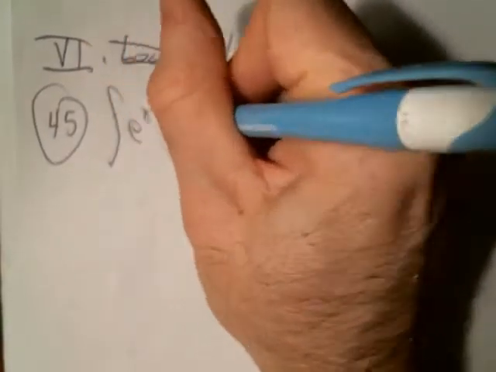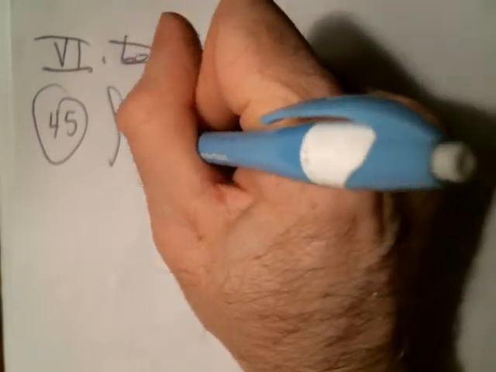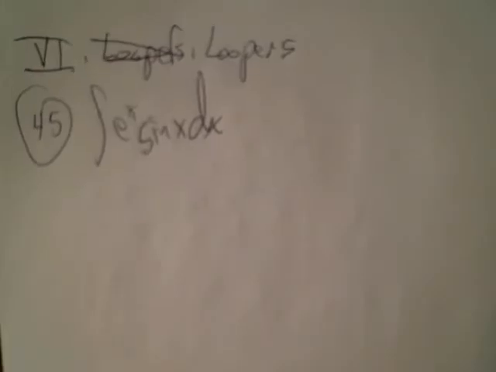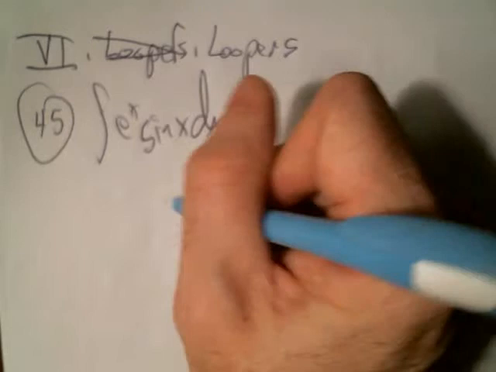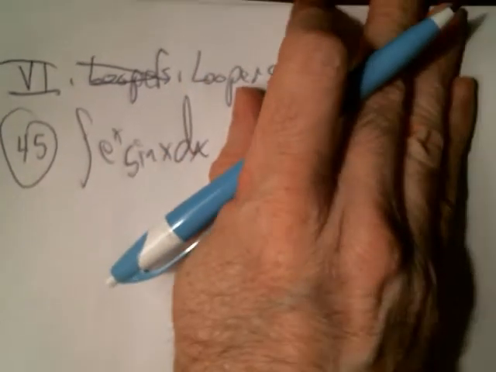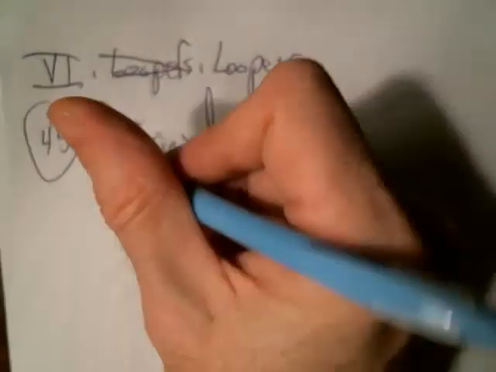So let's look at 45. Integral of e to the x times sine x. And the deal is, if you took the derivatives of e to the x and sine x, they kind of have a cyclical property. I mean, e to the x, the derivative of that is just e to the x. But if you keep taking the derivative of sine x, you'll end up back to where you started. So I consider those kind of loopers. Let's go ahead and attack it, right?